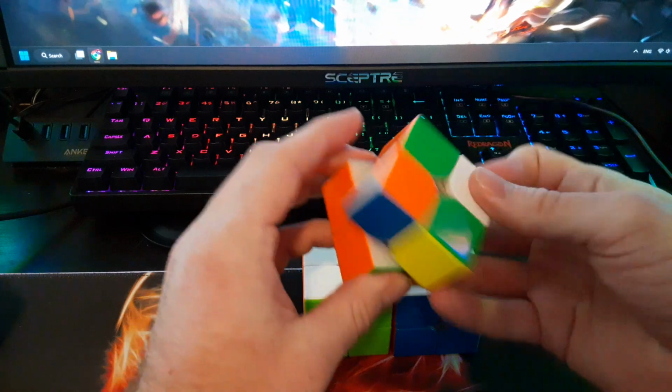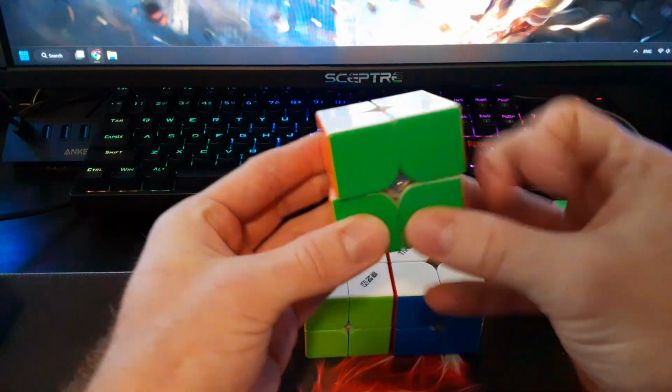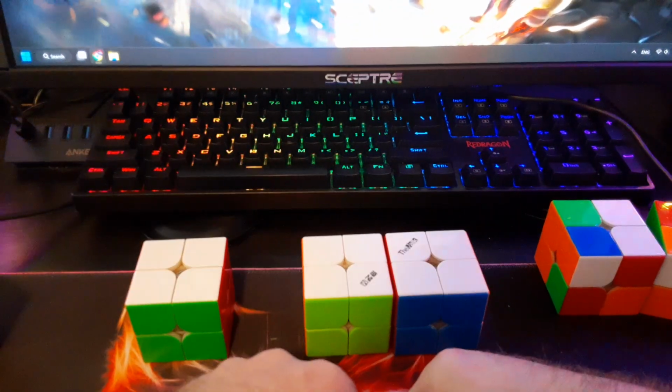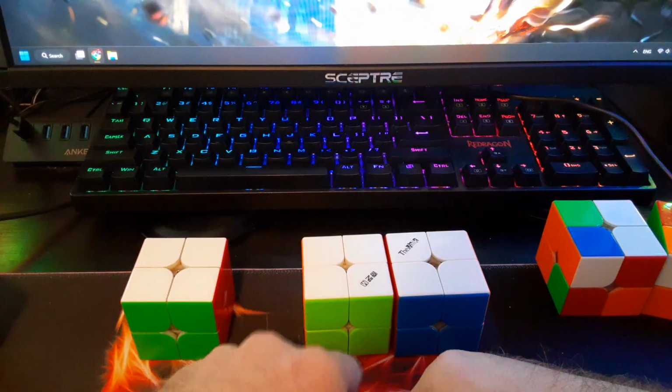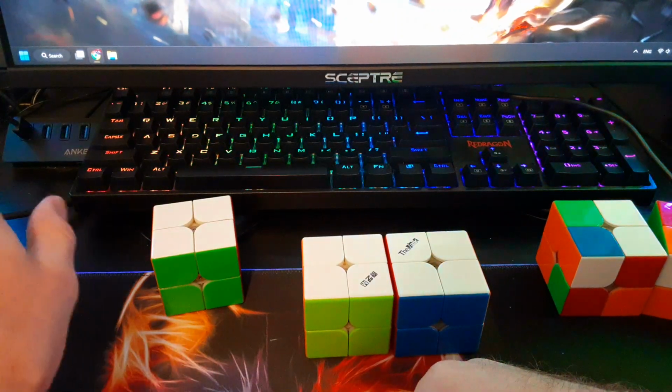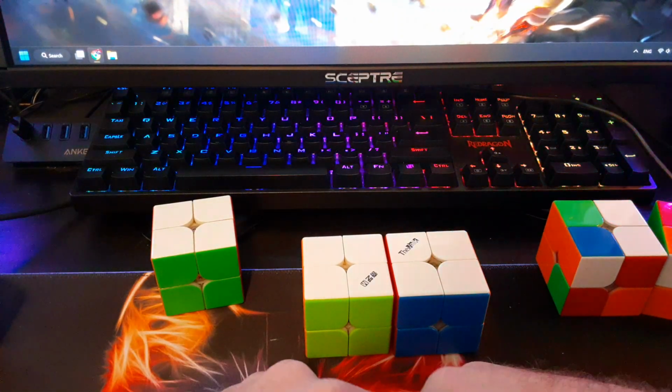This is the same alg. So there's a fair bit of cases like that. Too many to go into, but if you decide to learn CLL and you know full OLL, there will be a fair bit of carryover.